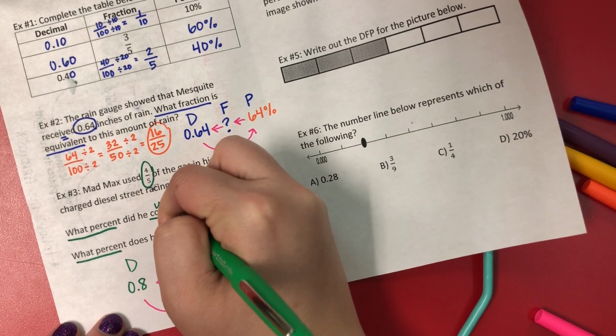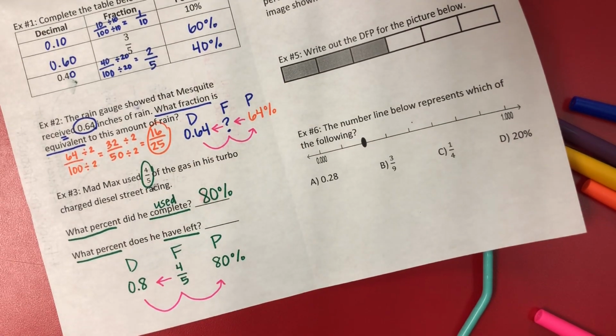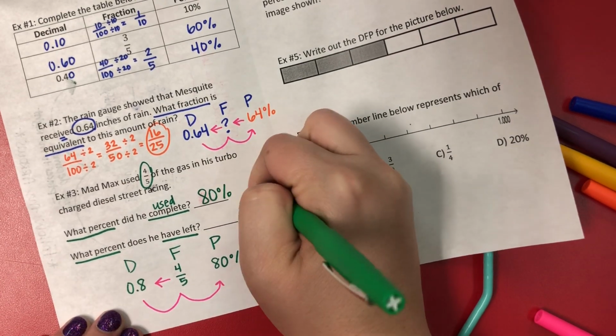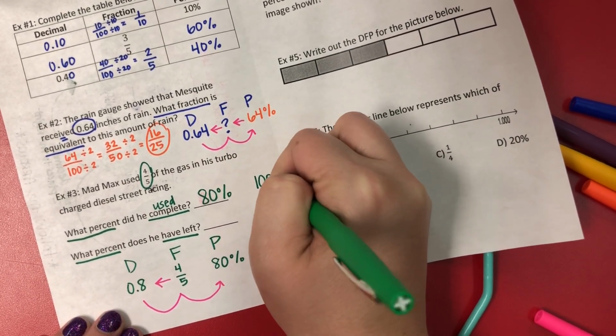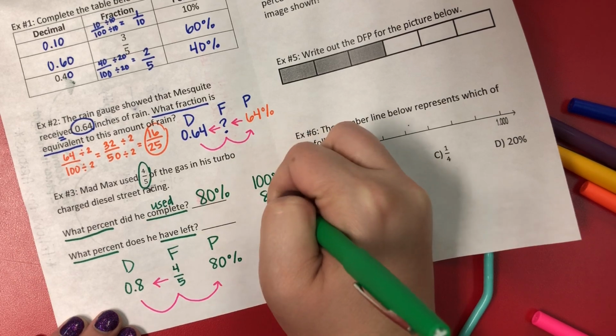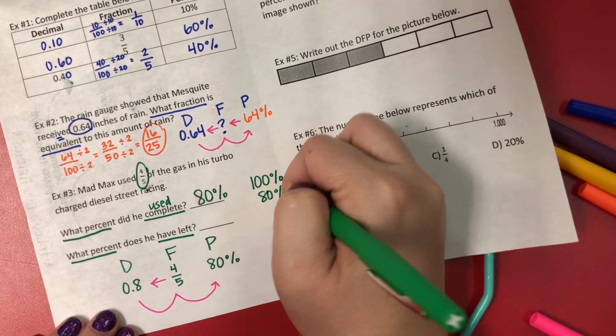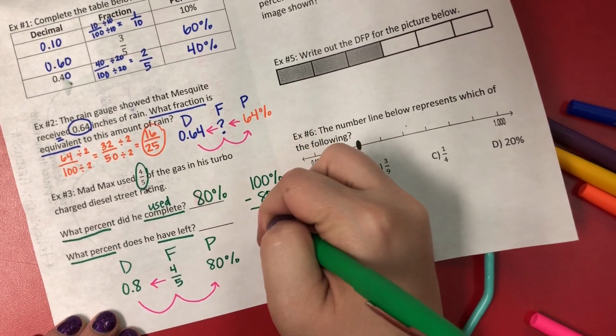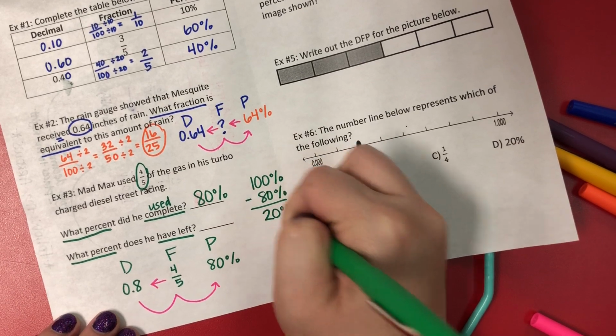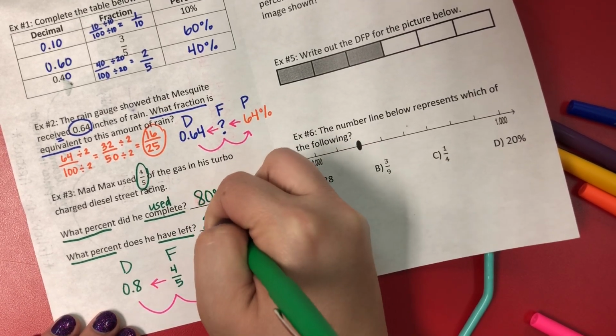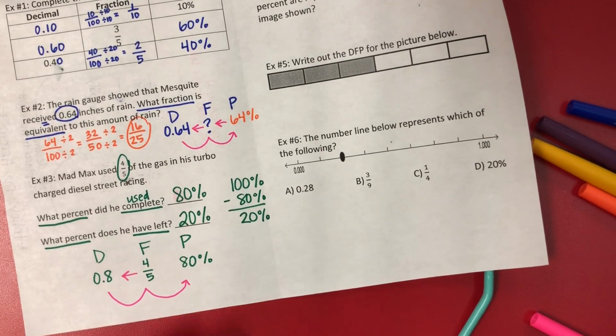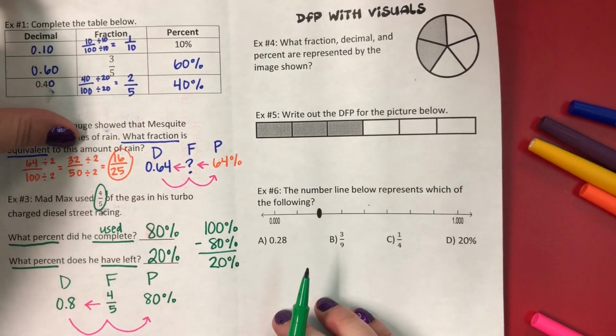He used 80% of his gas. So how much did he have left? Well, if his total was 100% and he used 80%, then that would leave us with 20%. That's just a recap of yesterday's DFP.